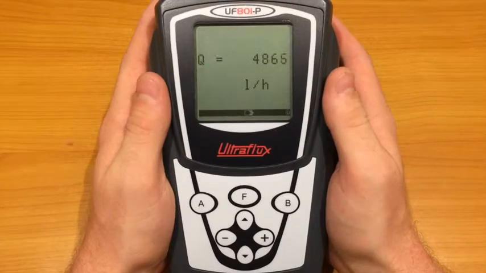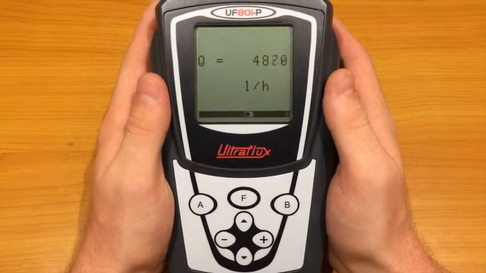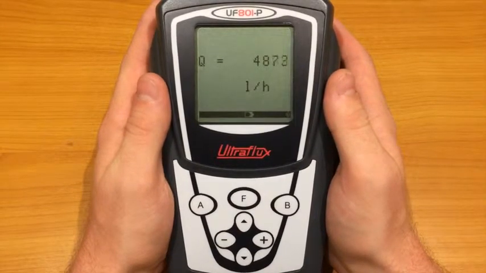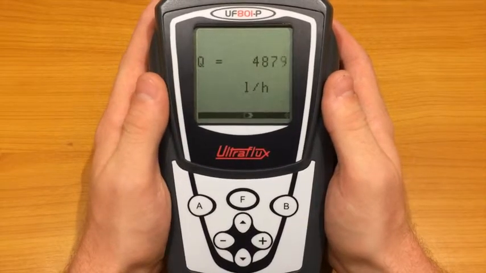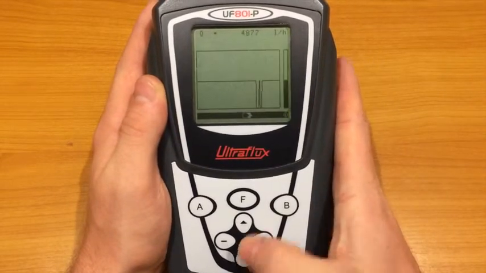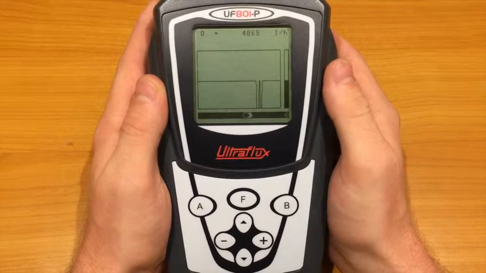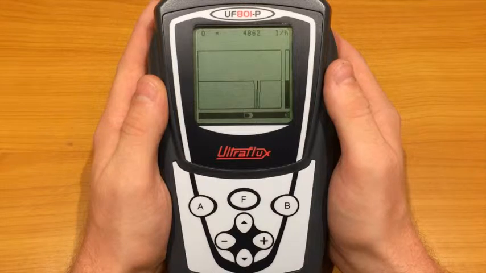Let's review now the data given by the measuring mode. The first page displays the flow rate in the unit we chose in the 5th video. Then, we have a chart that displays the flow rate. You can adjust the scales in the pipe fluid settings menu.